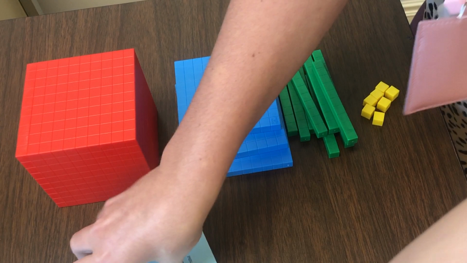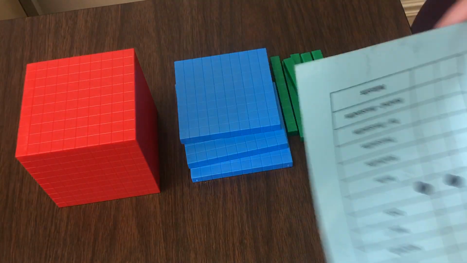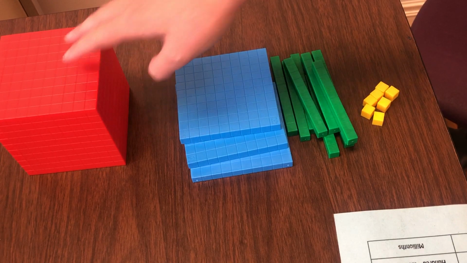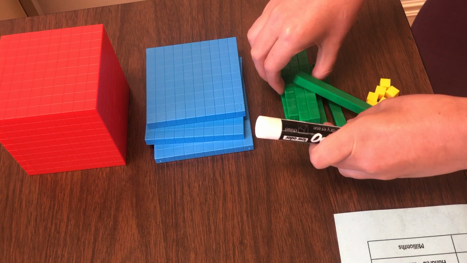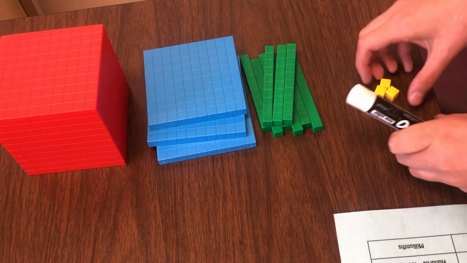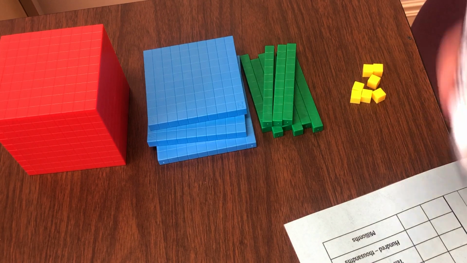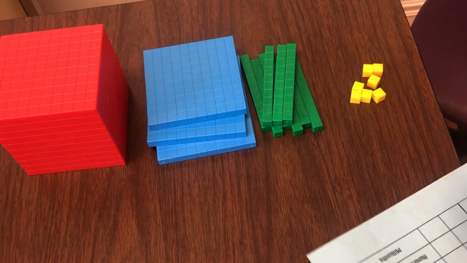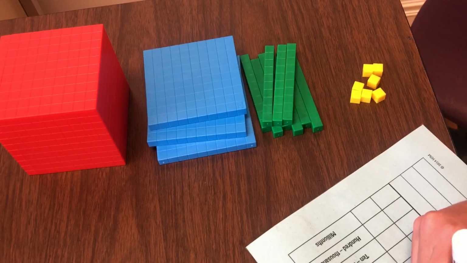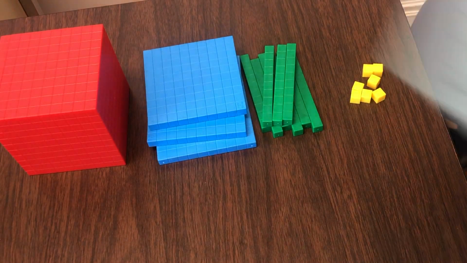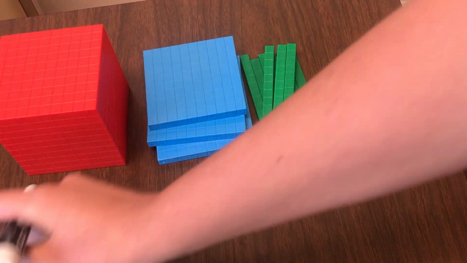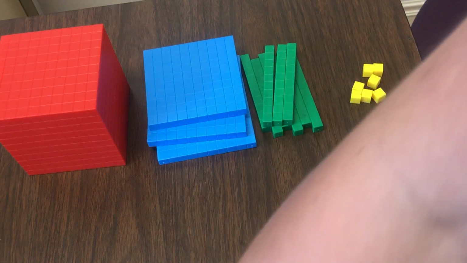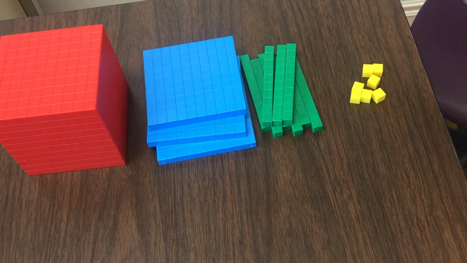So, we know that we have 1,000, 300, 9 tens, and 7 ones. So that number would be 1,397. All right, I think you all are pretty good on that part of place value.